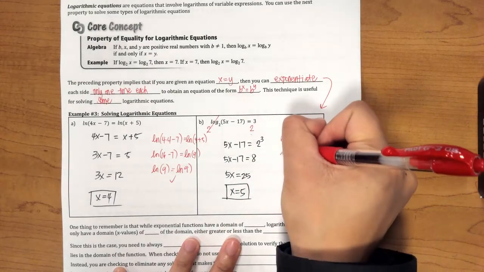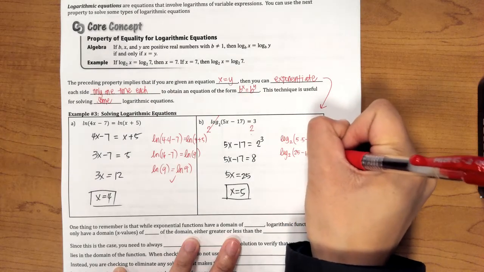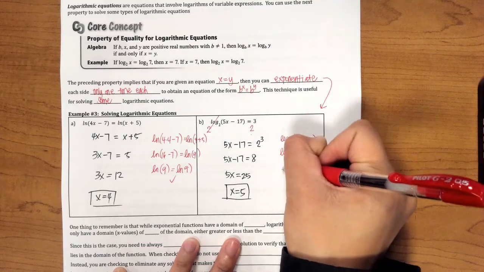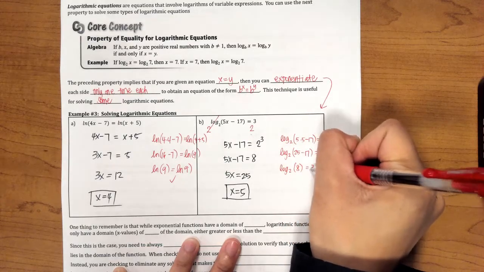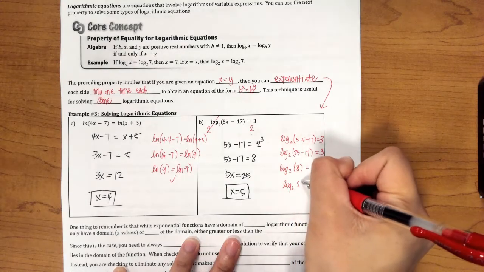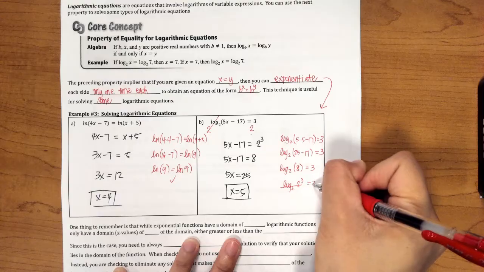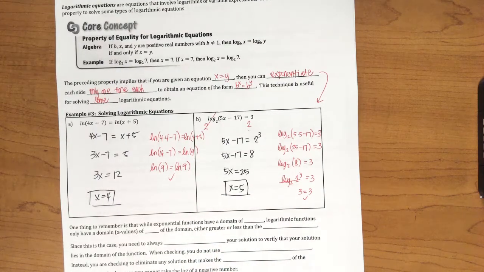So now I'm going to just simplify what I see. 25 minus 17 equal to 3. And this is 8. And I can simplify this by writing as log base 2 of 2 to the 3rd. So 3 equals 3. Okay.